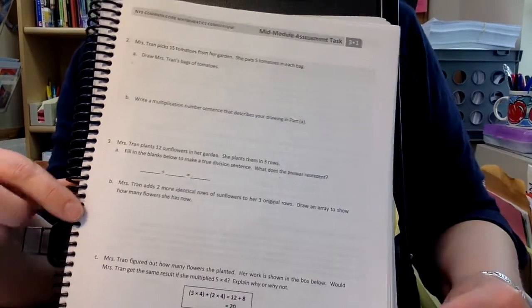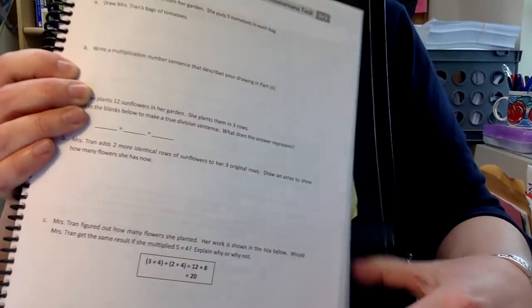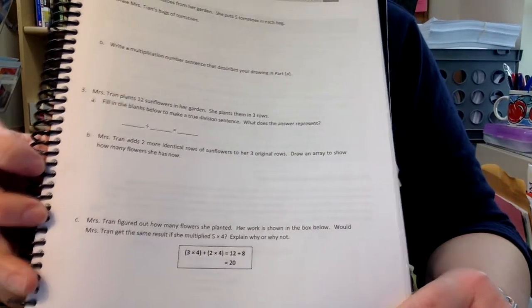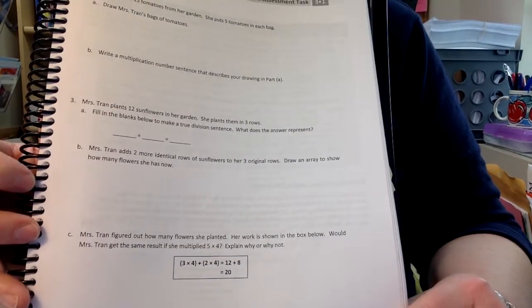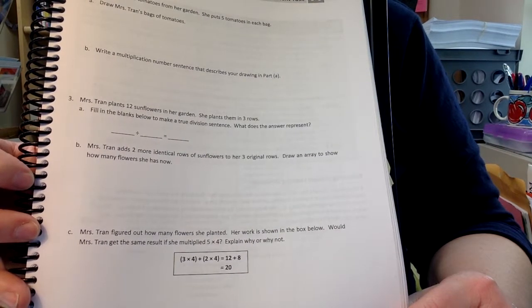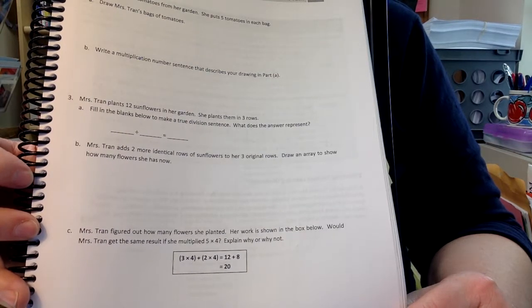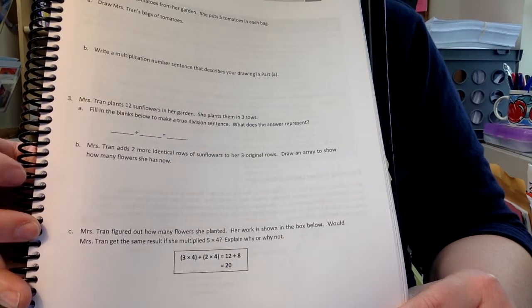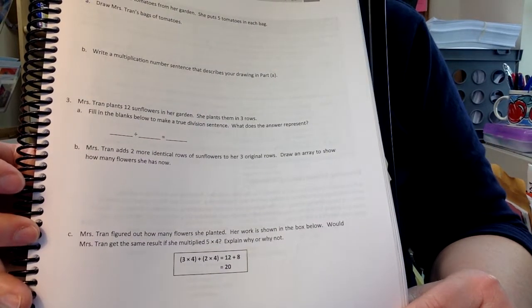C. Mrs. Tran, I'll hold this up a little bit. The bottom one, here we go. Mrs. Tran figured out how many flowers she planted. Her work is shown in the box below. Would Mrs. Tran get the same result if she multiplied 5 times 4? Explain your answer, why or why not. So yes, she would get the same answer, or no, she would not get the same answer.